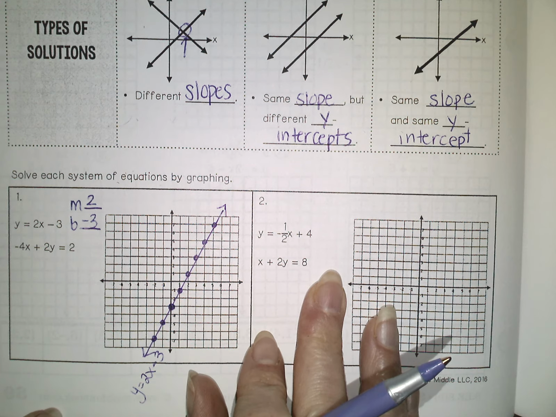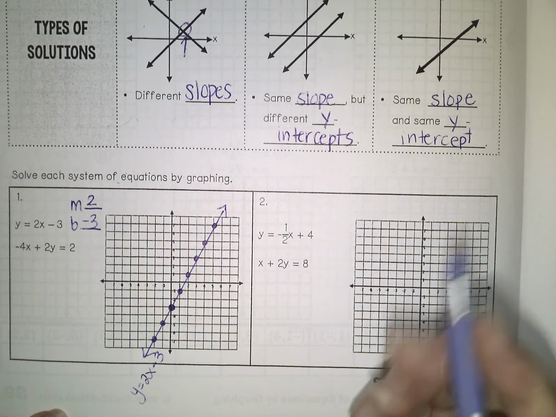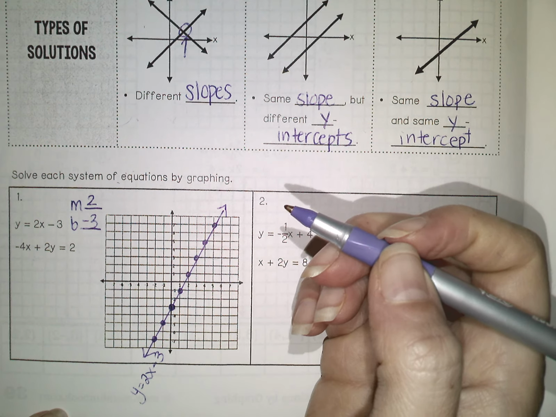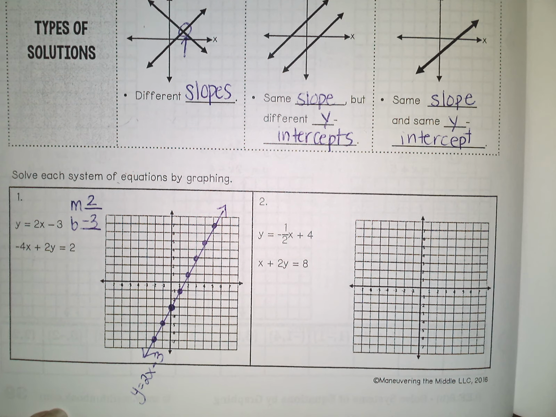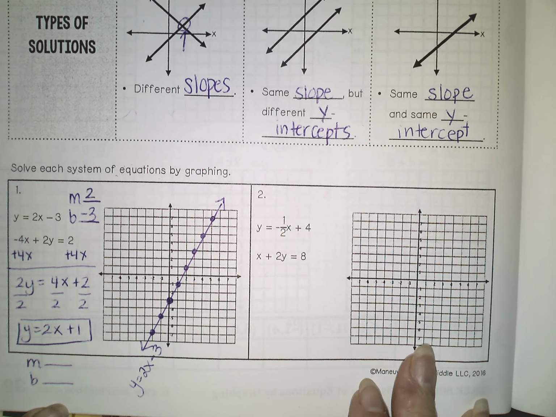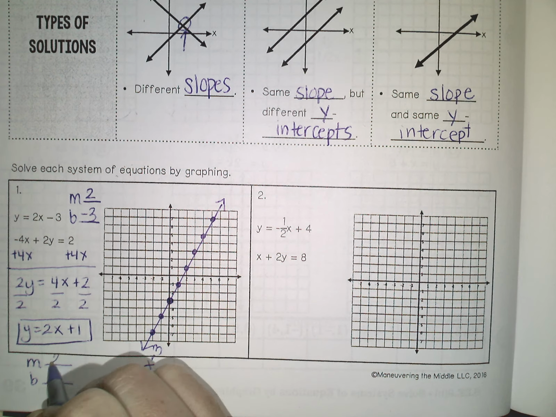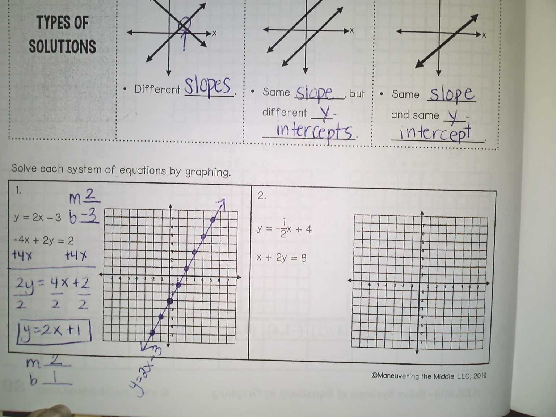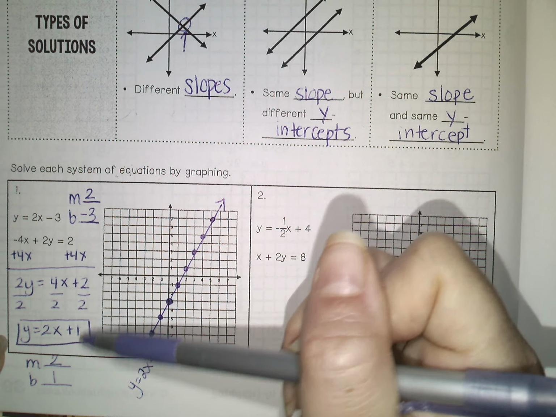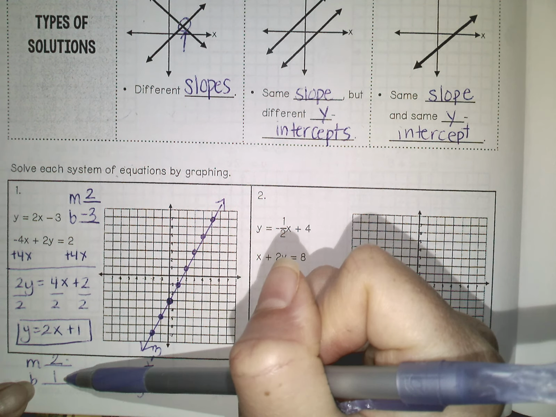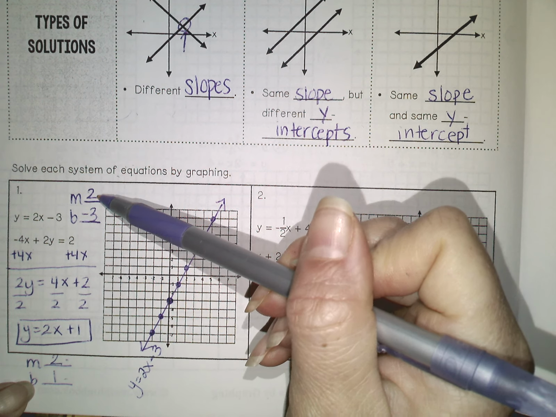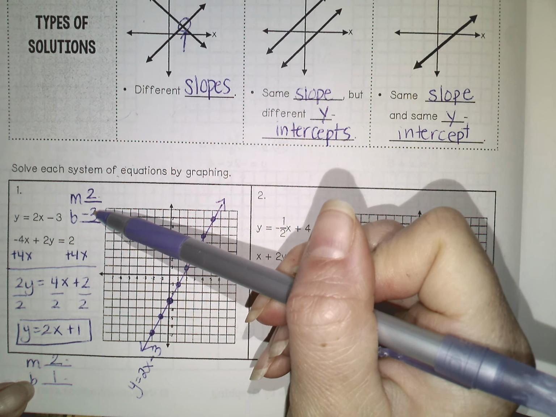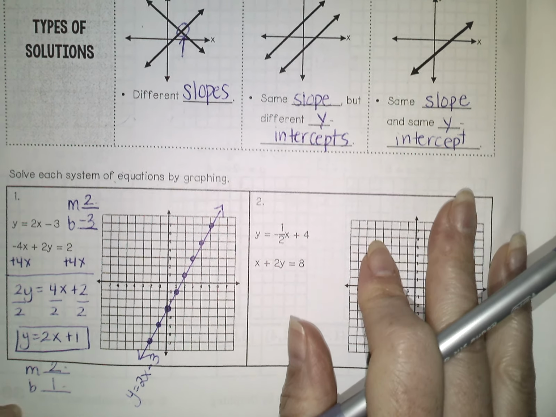Now this equation is not written in slope-intercept form. This is kind of in standard form where your x and your y are on the same side. So we are going to work to get this into slope-intercept form. What would be the equation written in slope-intercept form? We should have gotten y equals 2x plus 1 with a slope of 2, a y-intercept of 1. So let's graph that. My slope is 2. My y-intercept is 1. On the other equation, my slope was 2 and my y-intercept was -3.